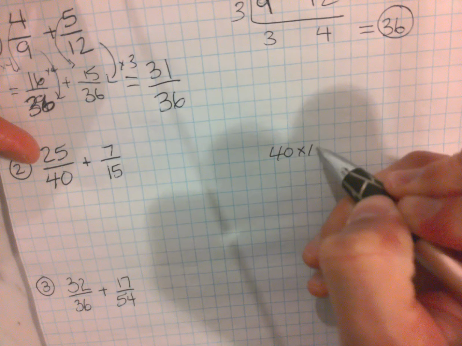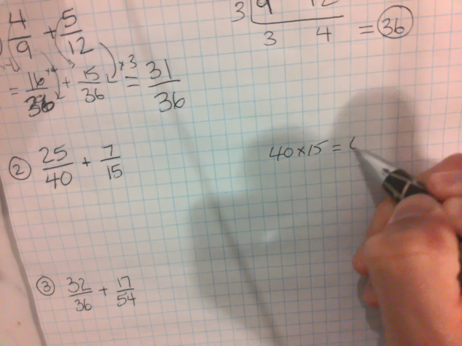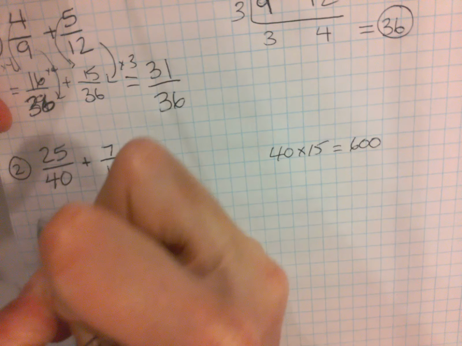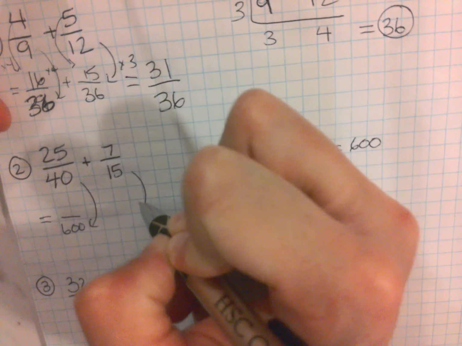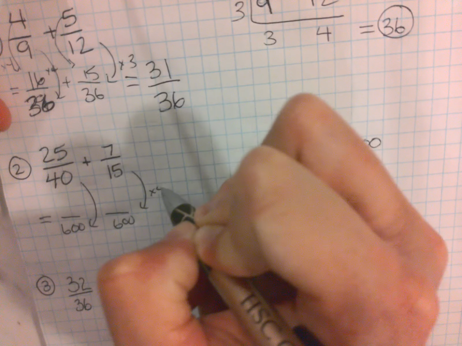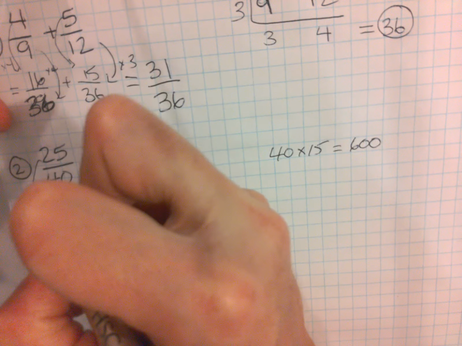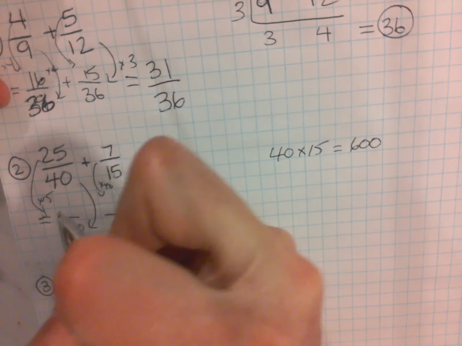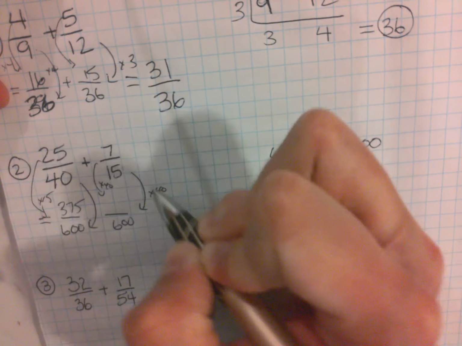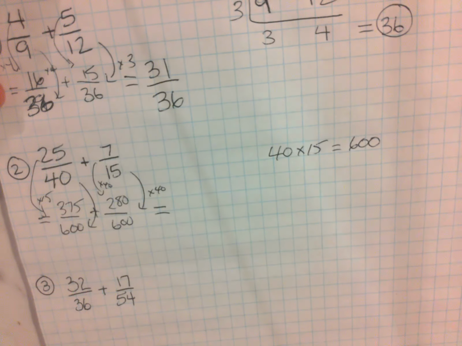One thing I can do is I can just multiply the two denominators, 40 times 15, and that equals 600. And then I know, what I did to these was multiply them by each other. So this is going to be times 40. And this one will be times 15. So I do 25 times 15, and that equals 375. And then I do 40 times 7, that's 280. And then I'm going to add those two together.